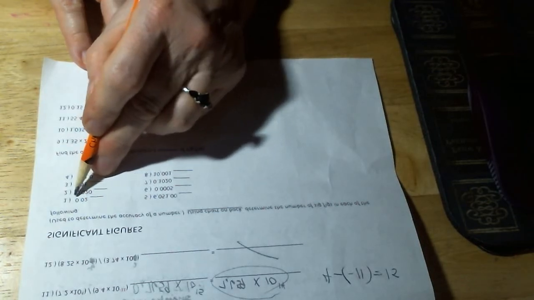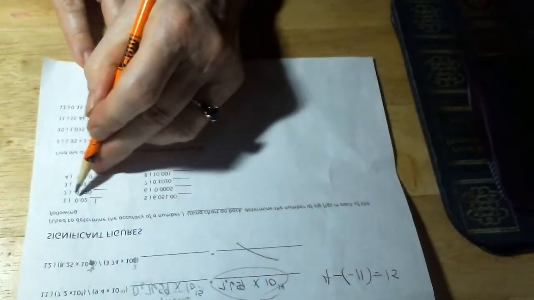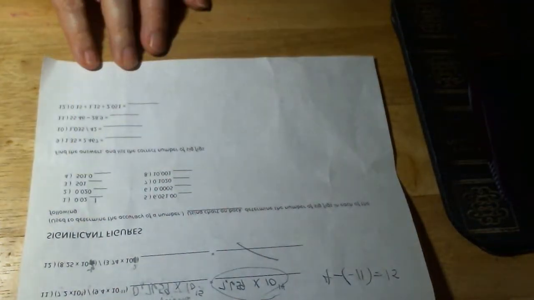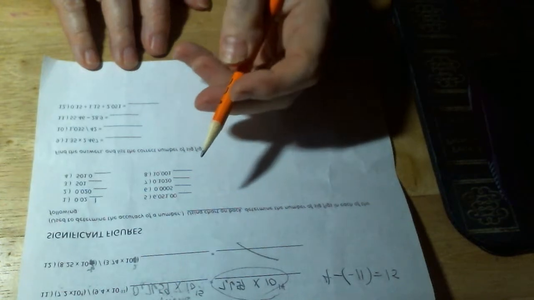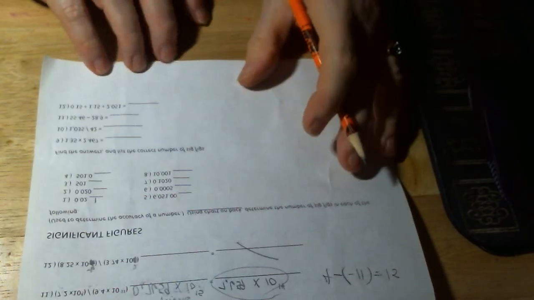Zeros before a significant figure are not significant. So how many sig figs do you have here? 1. That number 2 is your significant figure. The other ones are to the left, so they don't count. Okay. We'll do 2 more.